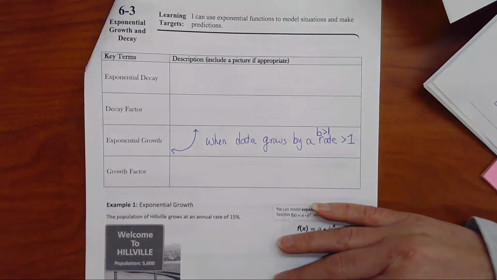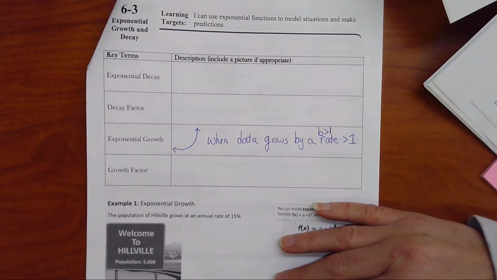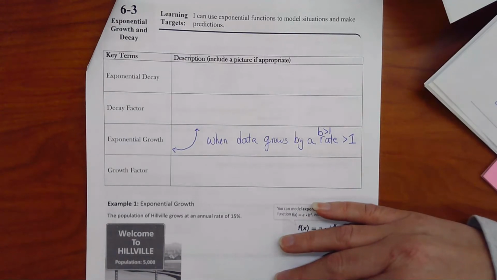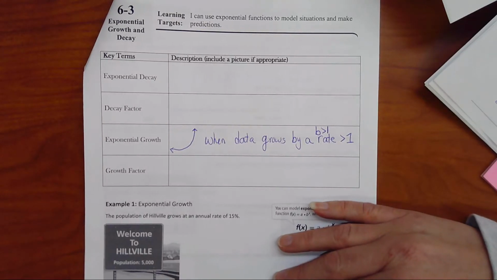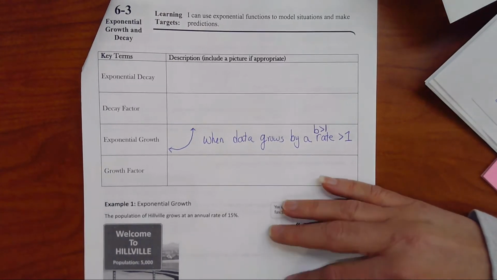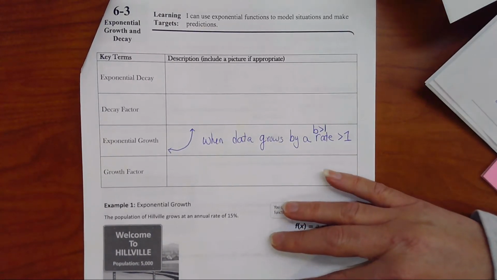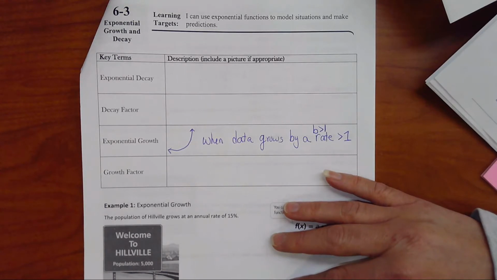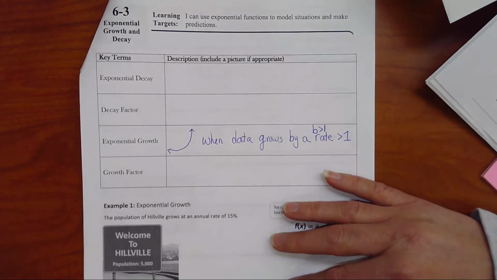So things that usually grow exponentially, housing values. I'm drawing a complete blank, but usually money. In some way, if you invest your money, you would hope that it would grow exponentially, because then you would get more money faster.